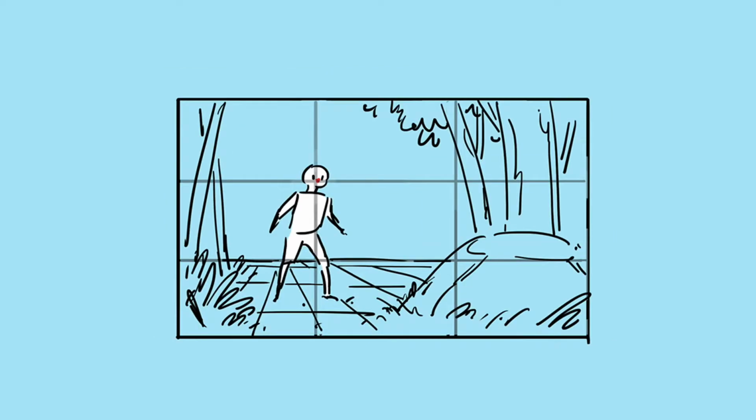Now we have a wider shot with the full body of the character, and as you can see, the face of the person is placed right on that dot, and it's a nice focal point for the audience to look at. That's really pleasing, and it's not jarring, it's not out of the way, it's not in any weird positions, right?